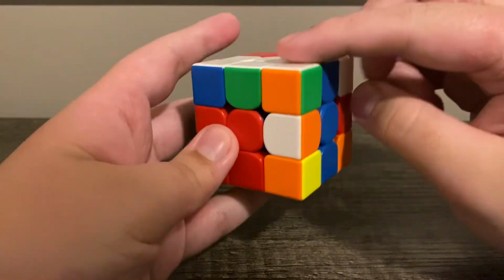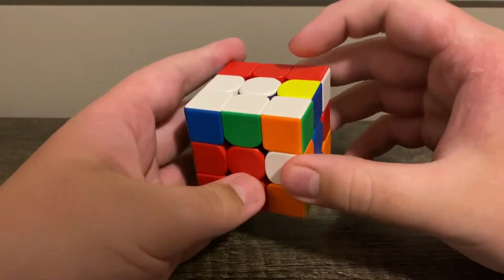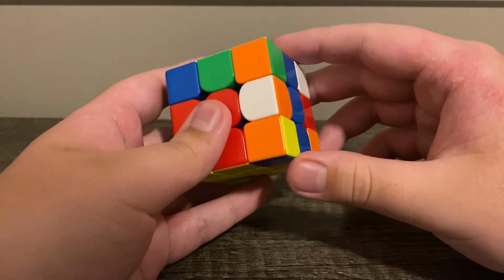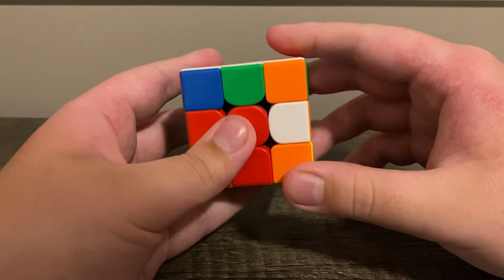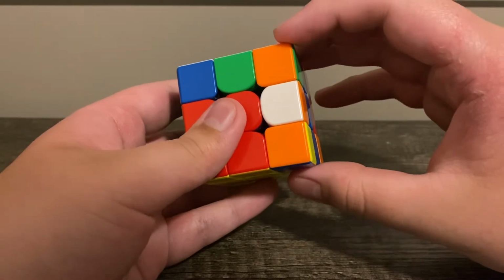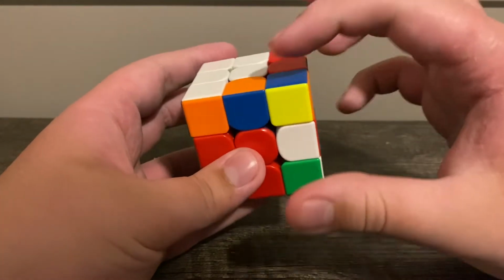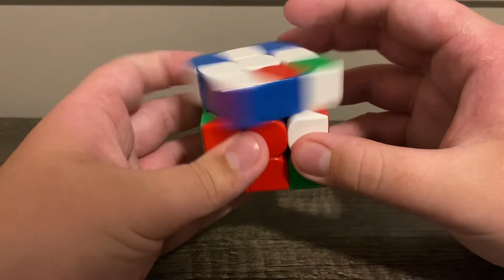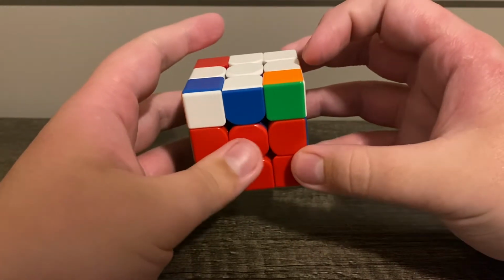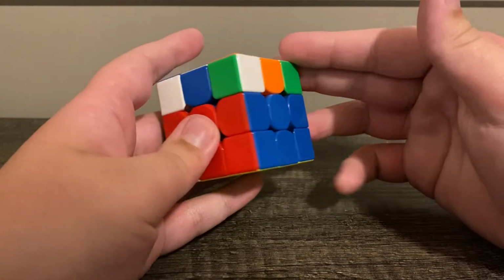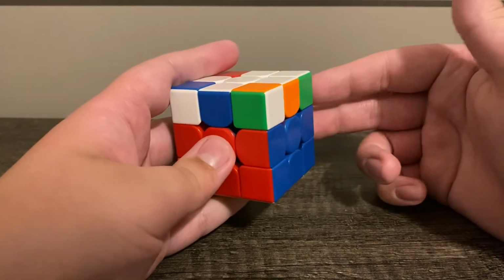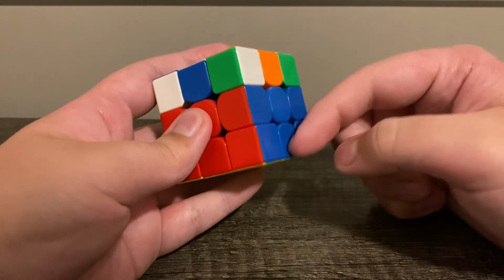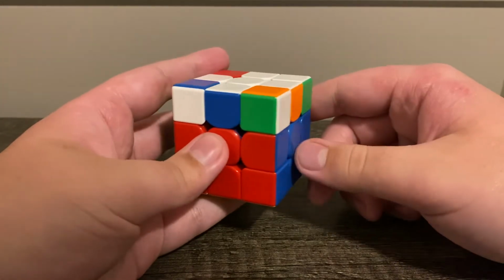And then I have this pair, this and this. I think probably what I would do is just do an R2 and then solve this pair and then do this one, which there's probably a more efficient solution. Sometimes when I don't know what to do, I'll just default to edge and then pair.